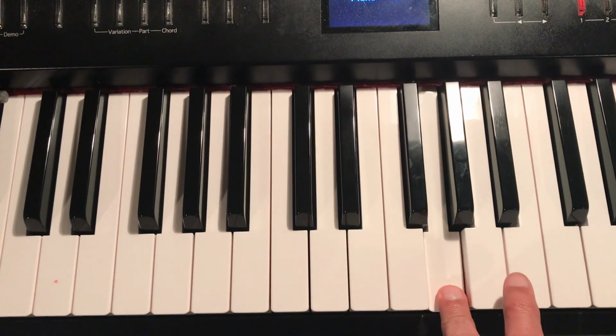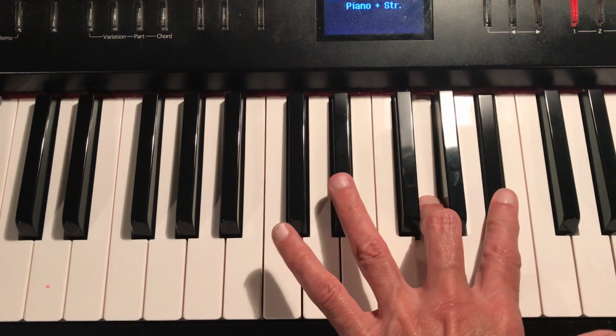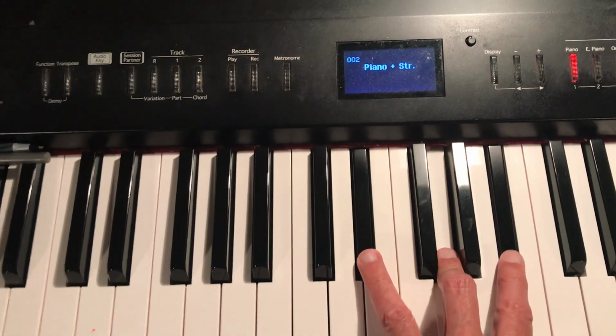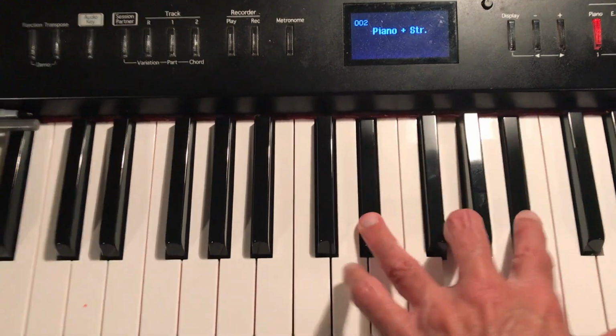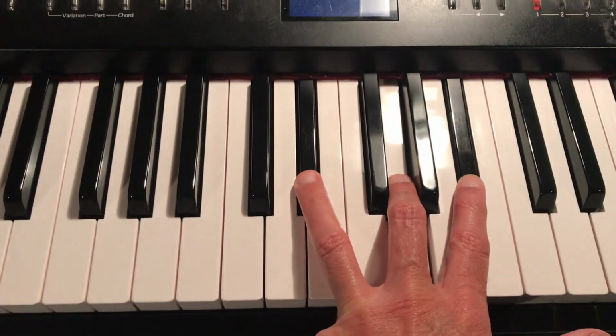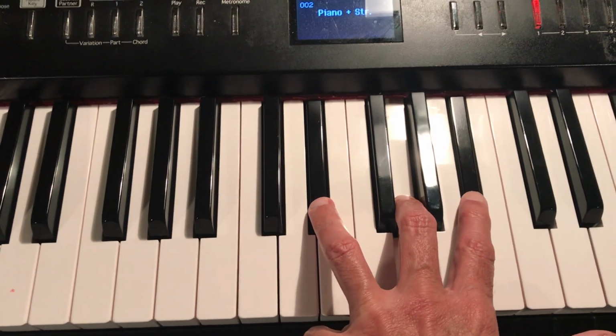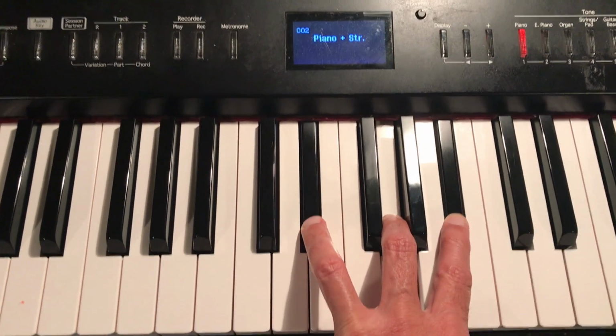I use that G. If I play it like this, it's called an arpeggio. If I play it at the same time, it's called a chord. It's called a triad.